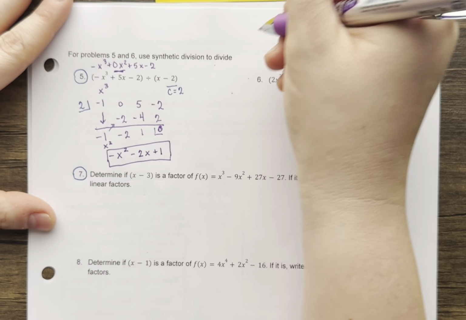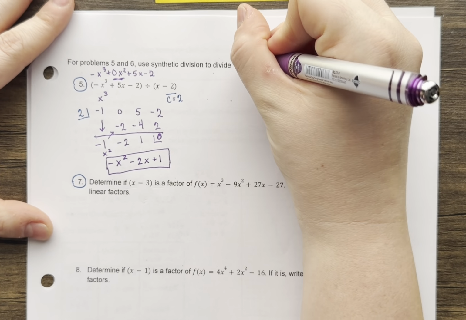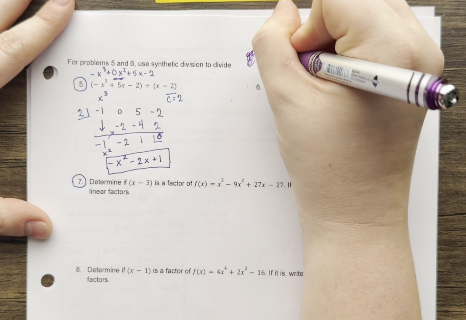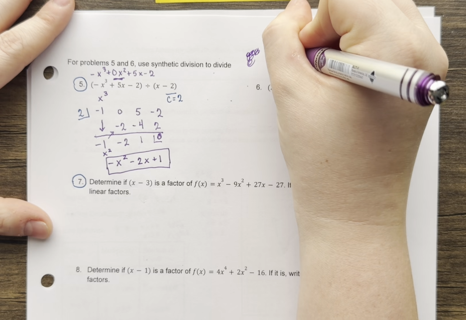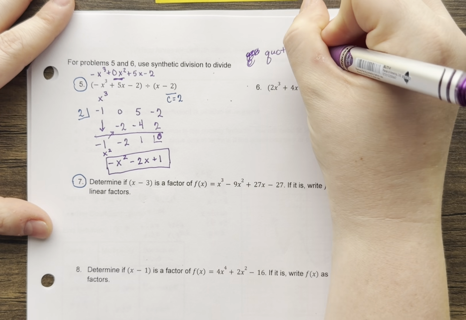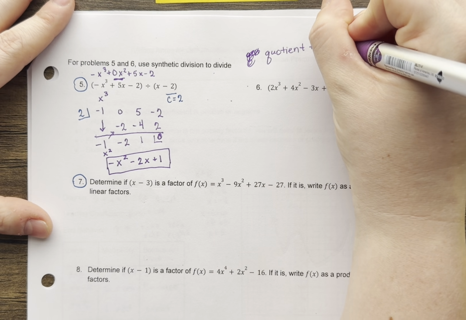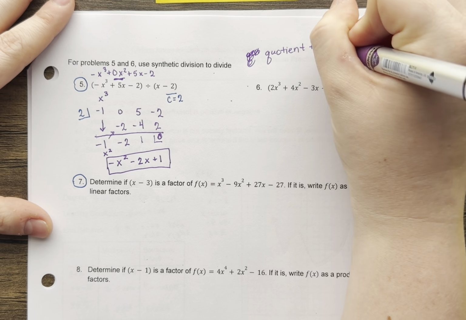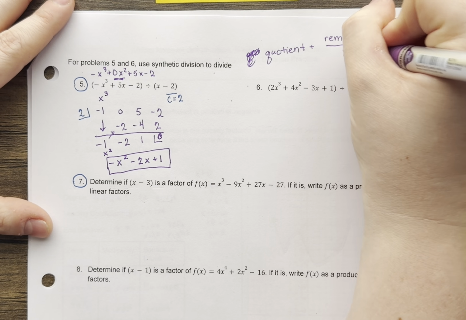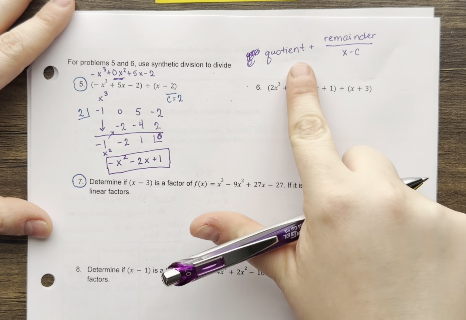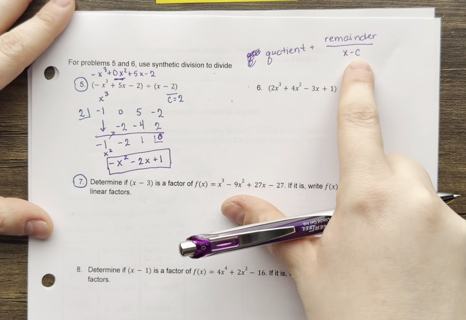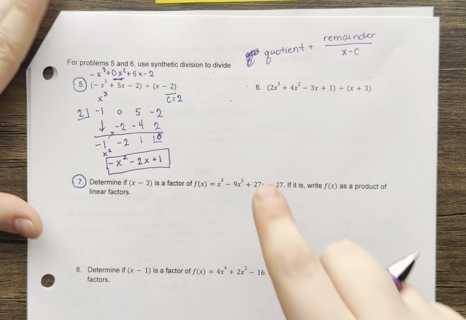Remember that to write a remainder, you take whatever your quotient is, plus the remainder over whatever that x minus c is. So make sure you have that plus in there. Your remainder will be part of a fraction that's over that x minus c.